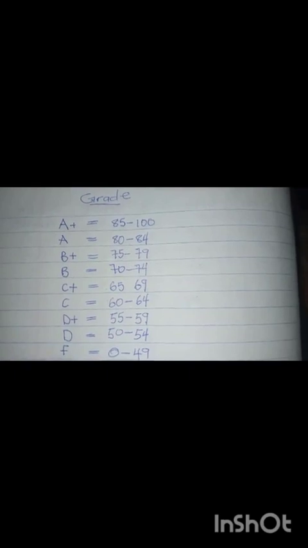The grade is the alphabetical representation of a class score for a subject. So when one gets in between 85 to 100, the grade is A plus. When one gets in between 80 to 84, that's A. B plus is 75 to 79, and the rest goes on.